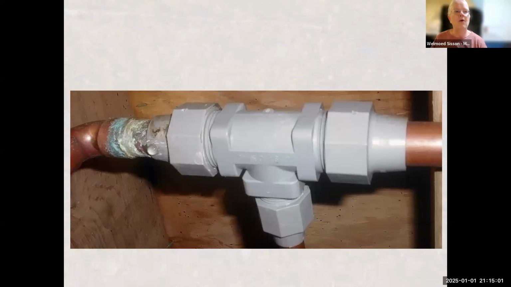And that bond has to go all the way back to the electrical panel to meet up with the grounding system for the house. So if you interrupt a metal pipe with a plastic fitting, you have to put a bonding jumper across that fitting so you have a continuous bond. It's another one of those small issues that we very rarely get to see done correctly.